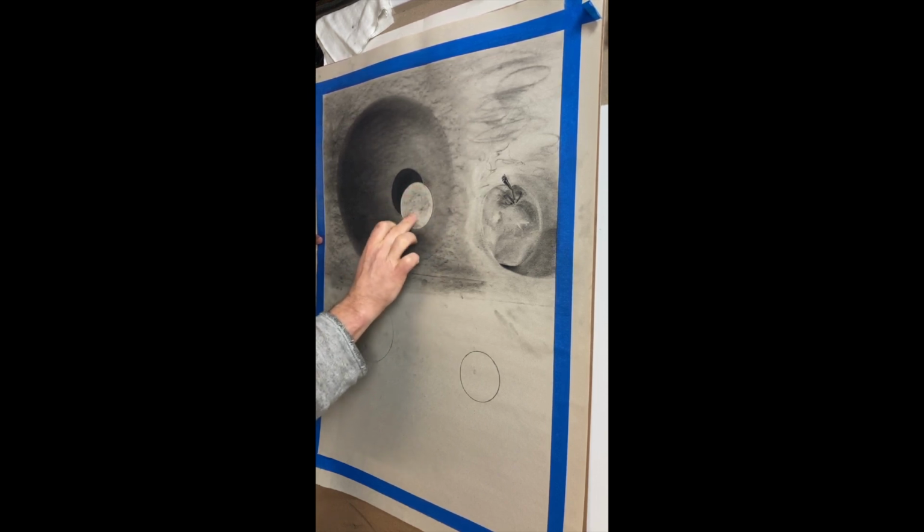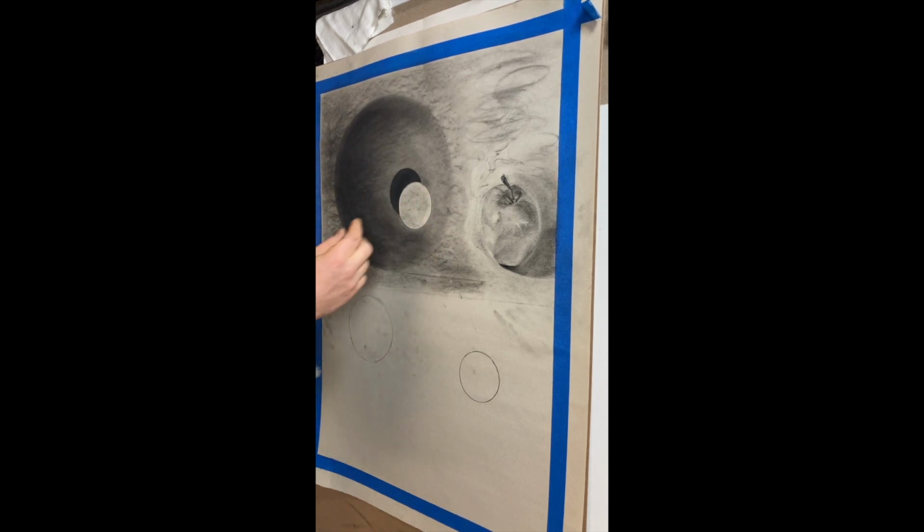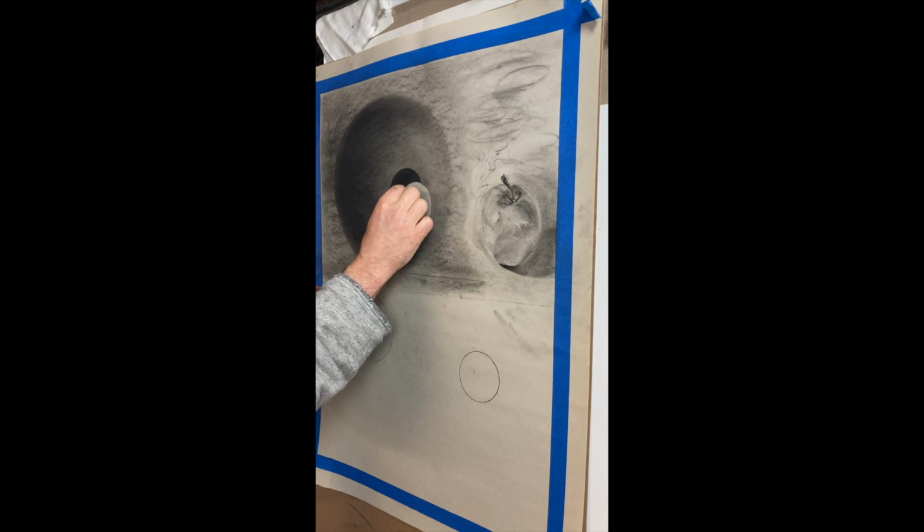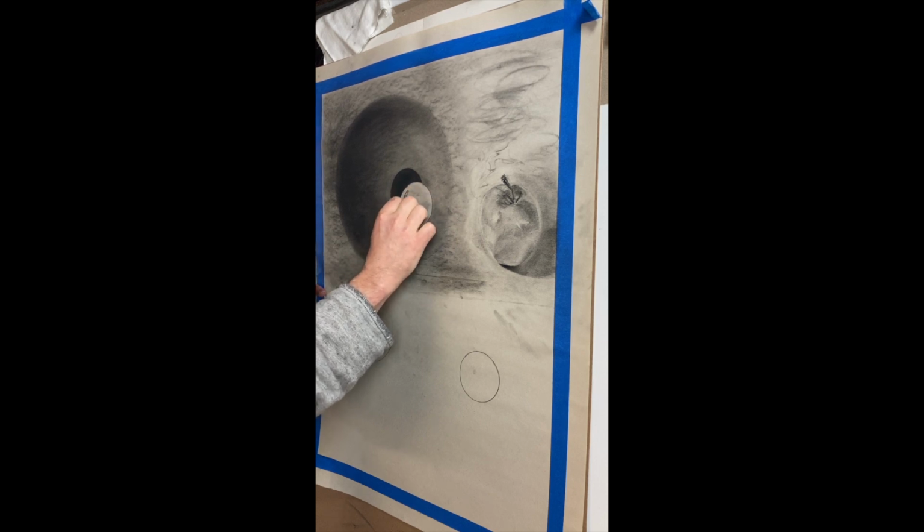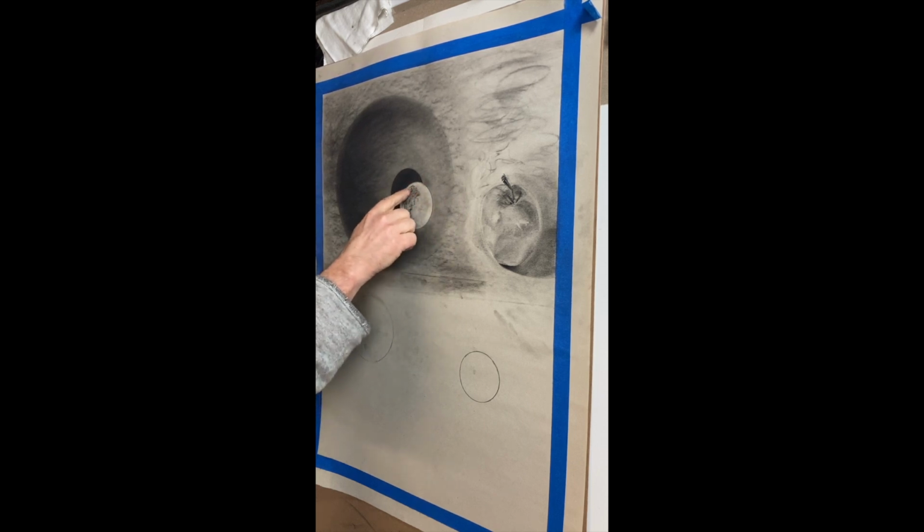Okay, so we have that, and now I'm going to add a little bit of compressed charcoal, which is much darker. So I got to be gentle when I apply this. Okay, then blend this in.